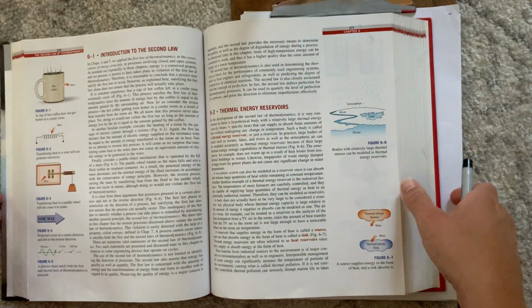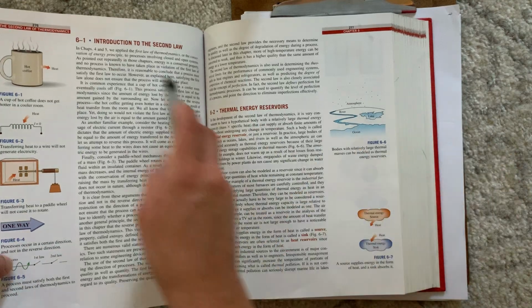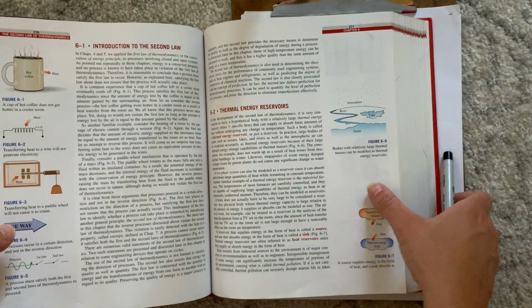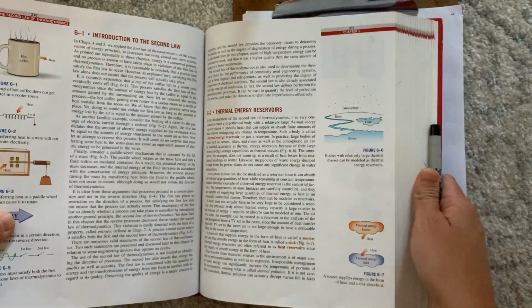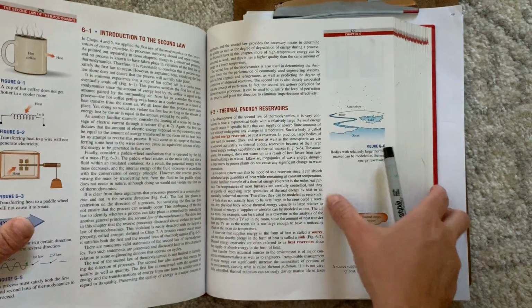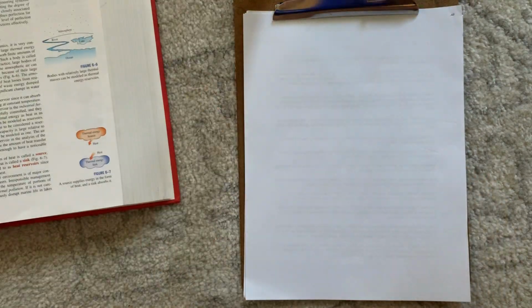All right, so let's start with the note taking. We're going to start with the introduction and then some thermal energy reservoirs. This is on page 276, chapter 6. So I'm going to start with the notes here. See if we can zoom in a little bit. That might be too much.